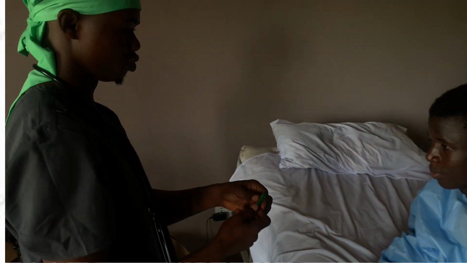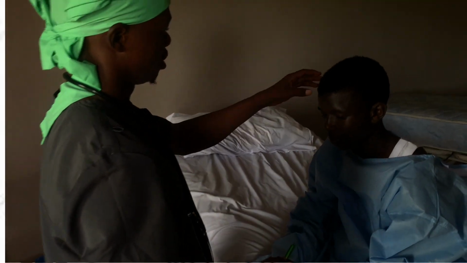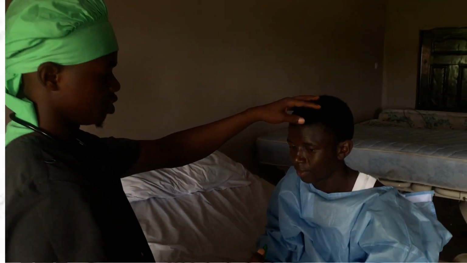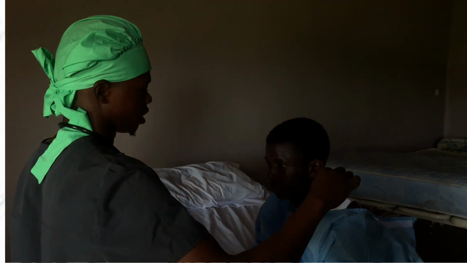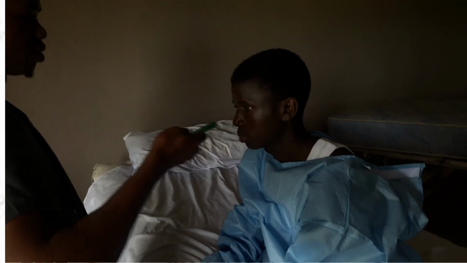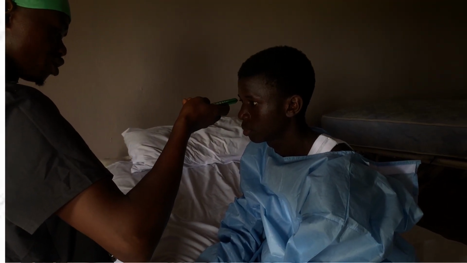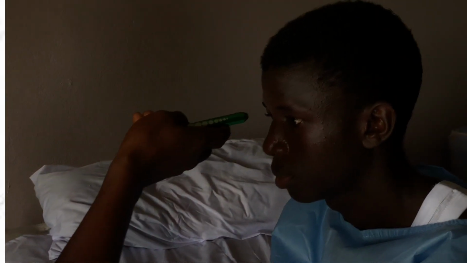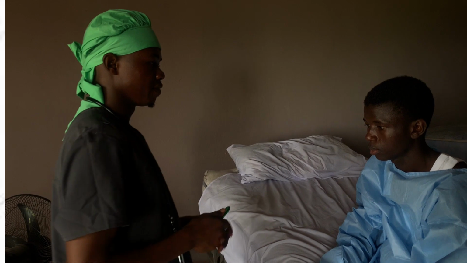I want to see how the pupils can dilate and how they constrict towards light. I point, either at the side, or I can point and take the light towards the pupils. I can see it constricts when the light goes closer, and as it comes farther, it dilates. That is checking for accommodation.